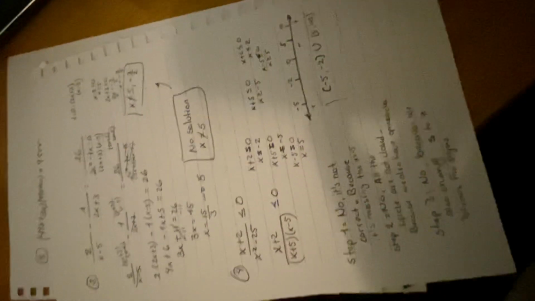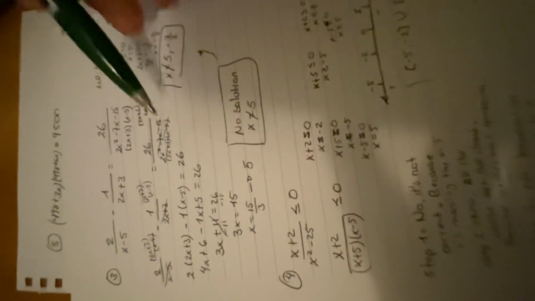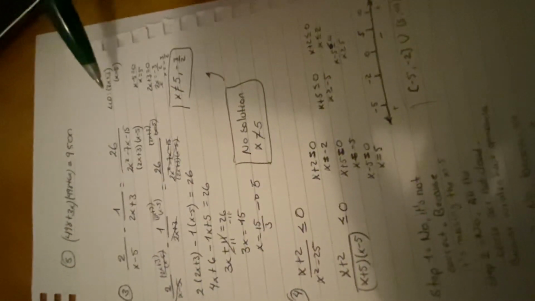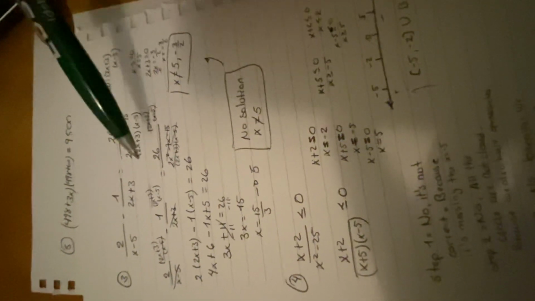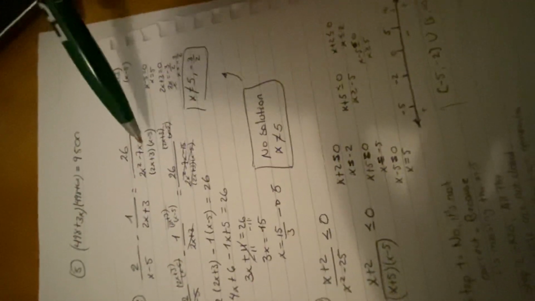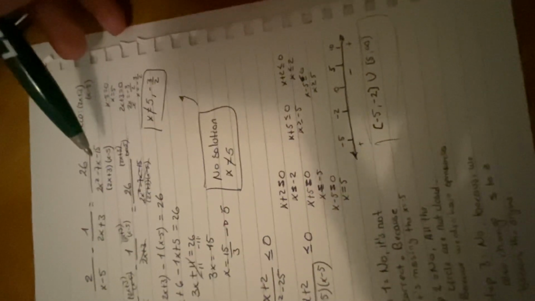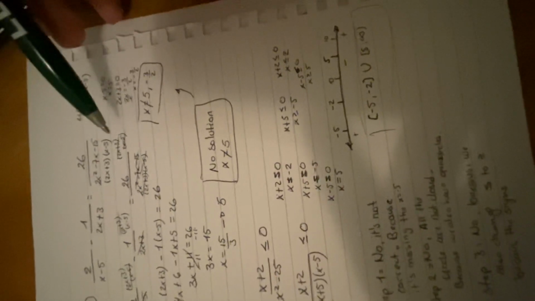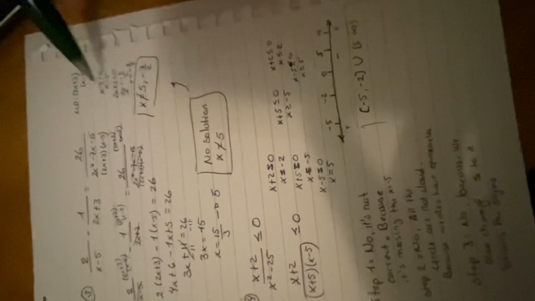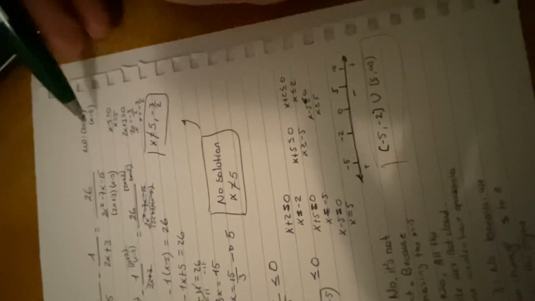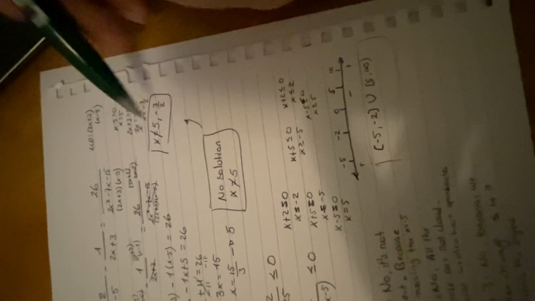Yeah, so now for the next one, I did the same, just to look for the least common denominator. I factored this, so it was 2x plus 3 and x minus 5 in parentheses. So the least common denominator will be 2x plus 3 times x minus 5.